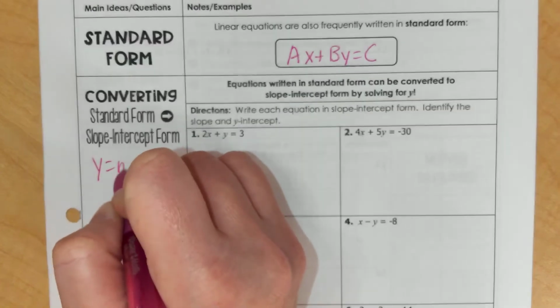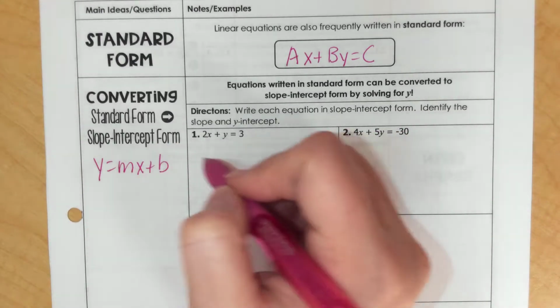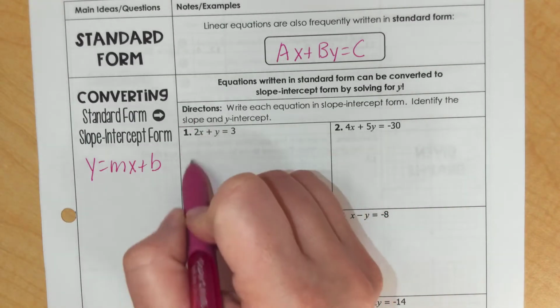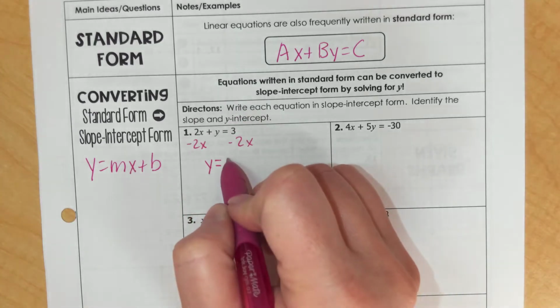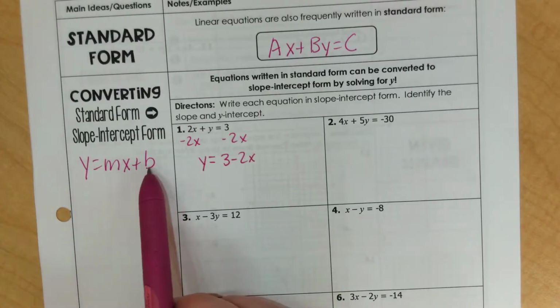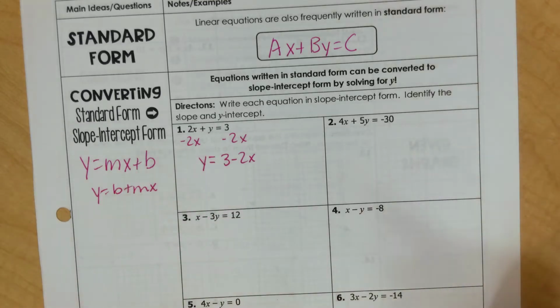So remember, slope-intercept is y equals mx plus b. We want to isolate the y. That's our goal. In this case, we have 2x plus y is equal to 3. To isolate the y, all we need to do is subtract the 2x. So what we'll have left is 3 minus 2x. Now, remember that it doesn't matter if it's y equals mx plus b or y equals b plus mx. Either way, it's perfectly fine to write it.